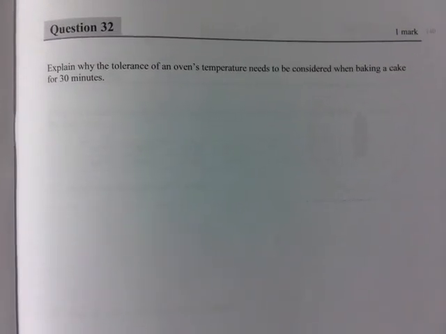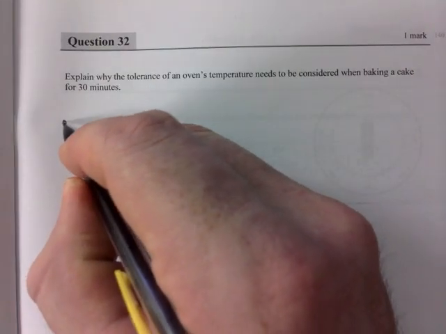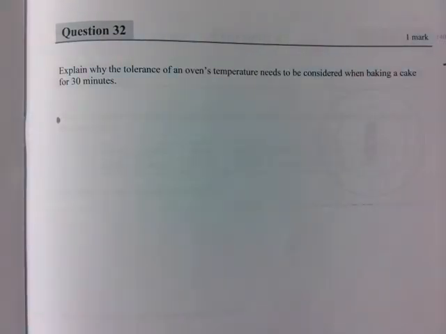Explain why the tolerance of an oven's temperature needs to be considered when baking a cake for 30 minutes. What would you say here? Anybody in cooking class? I'm just gonna use what I know about baking.